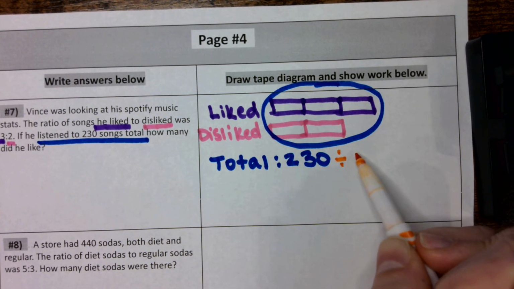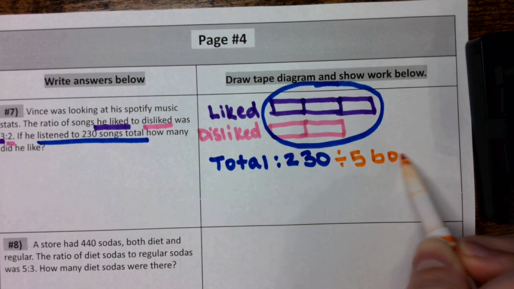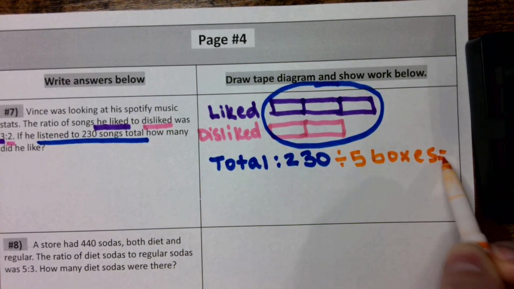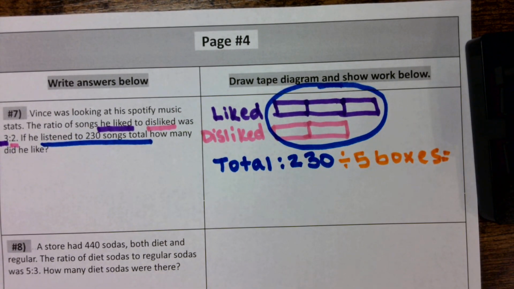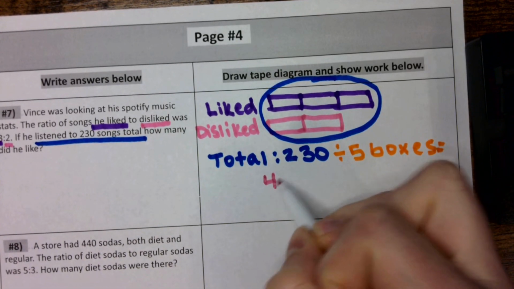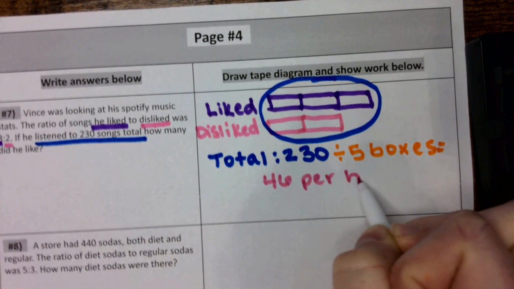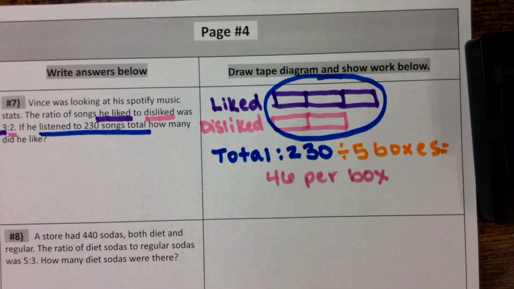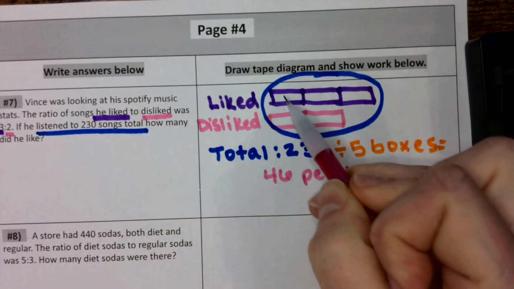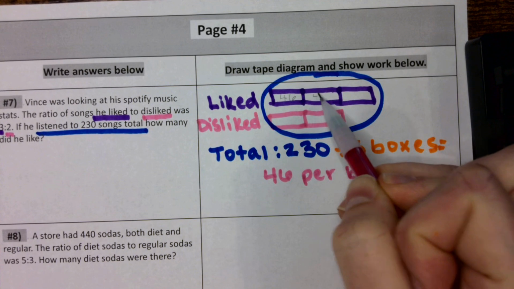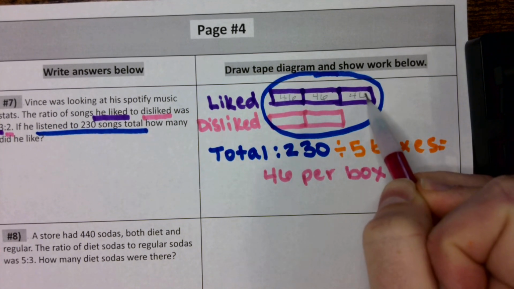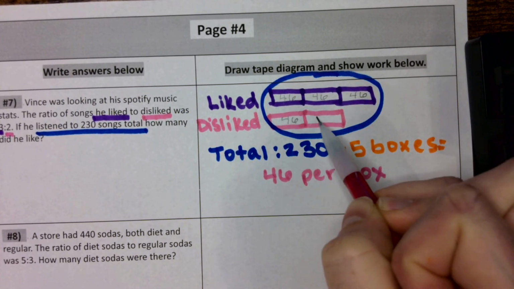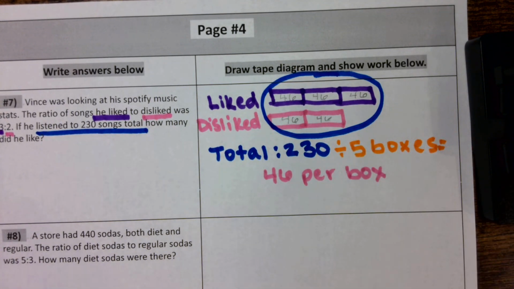So I'm going to do 230 divided by 5 boxes, which gives us 46 per box. So I'm going to write 46 in every box. Your boxes will always have the same number, and this will help us solve.